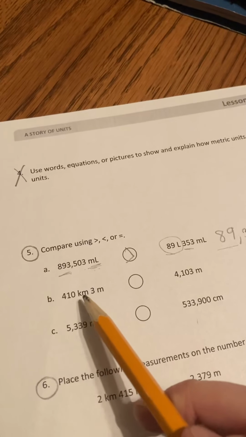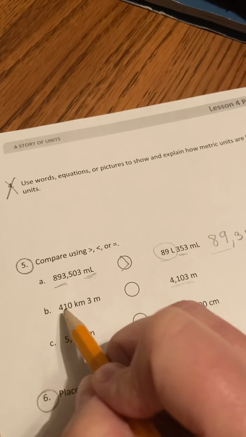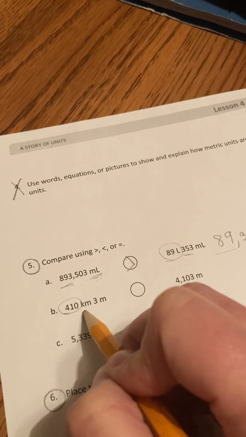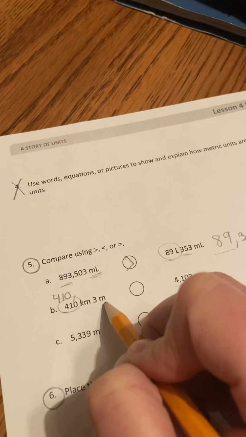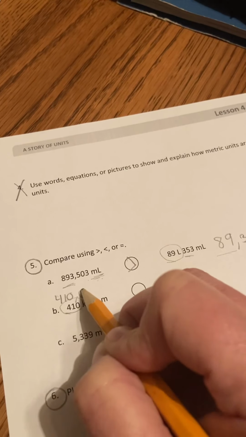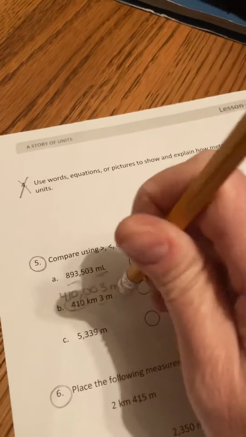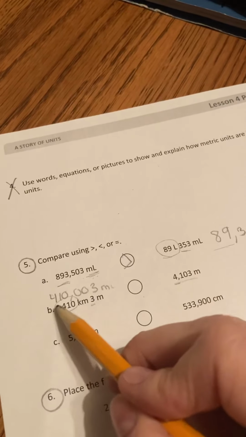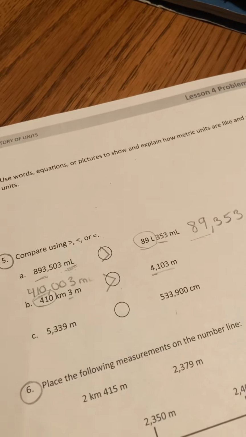Let's look at this again now. This one is done for us, is already in meters. This one, let's put in meters. So I have 410 kilometers. So I know it's times 1,000 to get to meters. So that would be 410,000 meters plus my 3. So 410,003 meters. Meters, so now I can compare. Well, I have 4,000 compared to 410,000. So obviously the 410,000 is going to be greater.